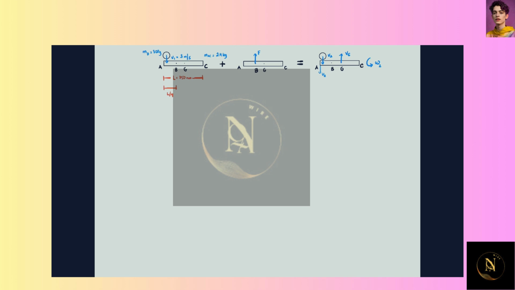Before we start, let's first convert some of the given values so that our units would be consistent. The length is 750 millimeters. Multiply this by the conversion factor, 1 millimeter is equal to 10 raised to negative 3 meter. This would give us 0.750 meter.